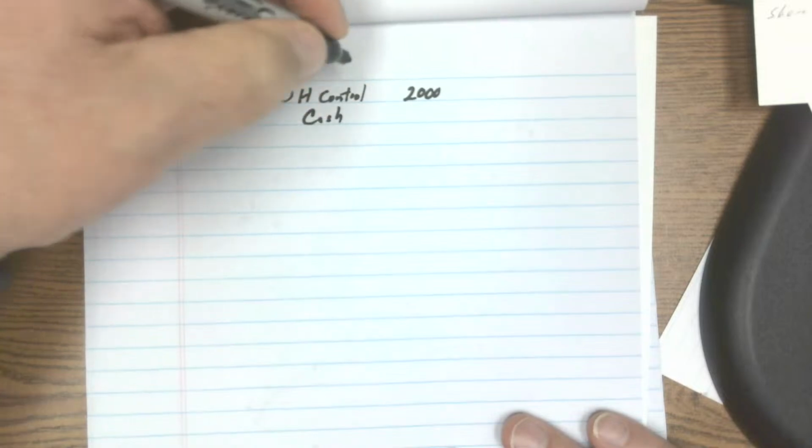So let's have three overhead transactions here. We're going to have our rent. So we'll have manufacturing overhead control. And our rent will be $2,000, and we'll pay cash for that.